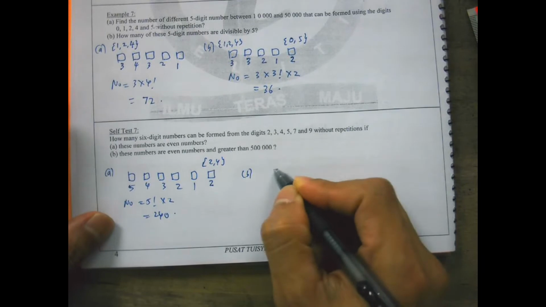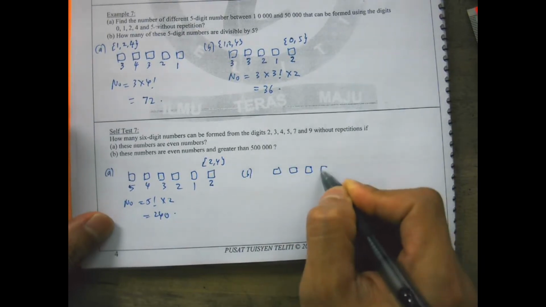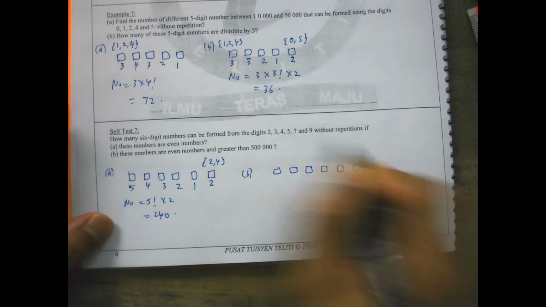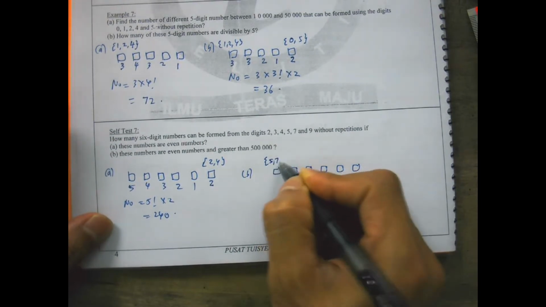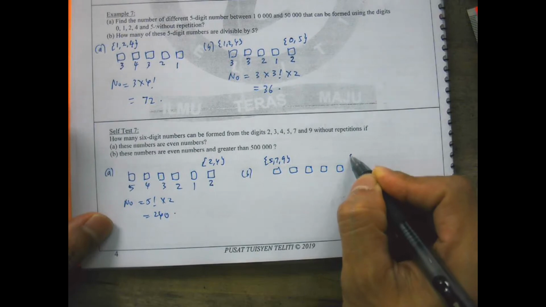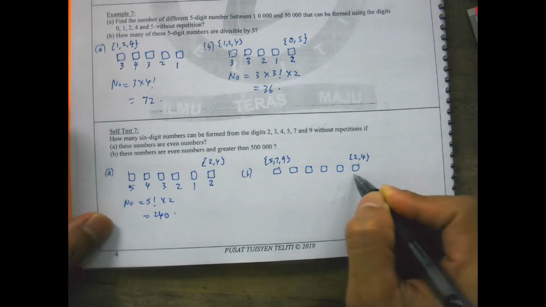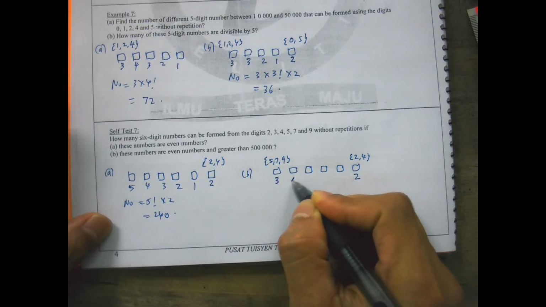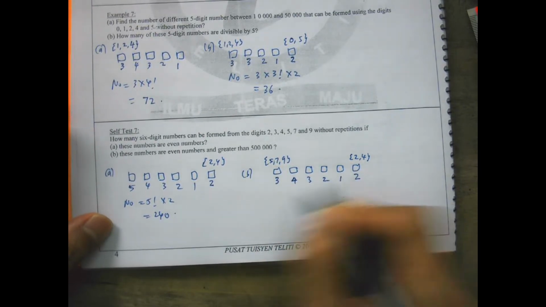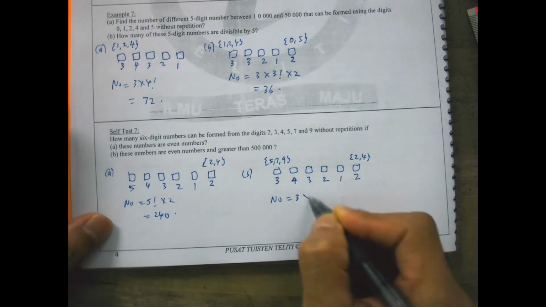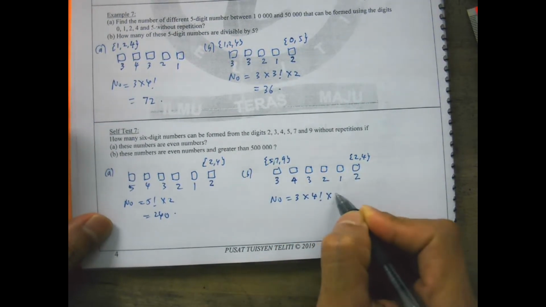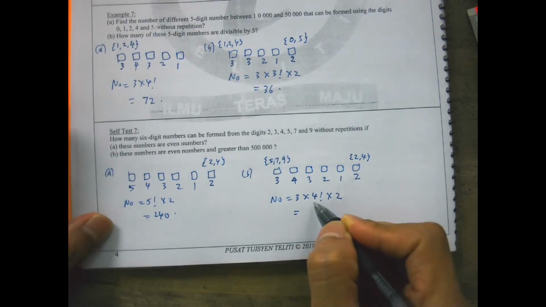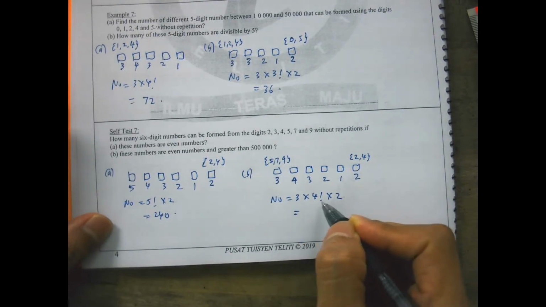Now, how many of the 6 digits are greater than 500,000? If it's greater than 500,000, it means 5, 7, 9. Okay, even means 2 and 4. So I have 2 ways here. How many ways here? 3. This will be what? 4, 3, 2, 1. So the number of ways will be 3 by 4 factorial by 2. Answer: 24 by 6, 145. Yeah.